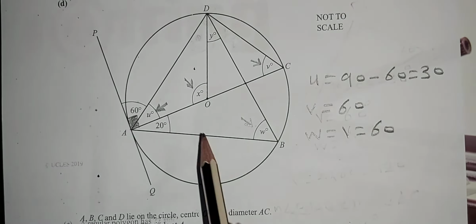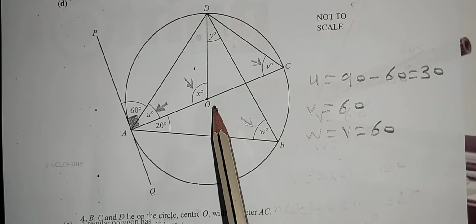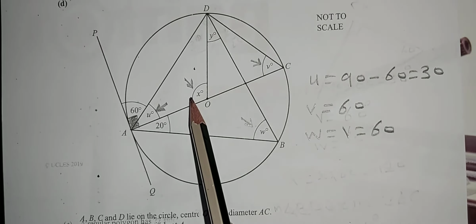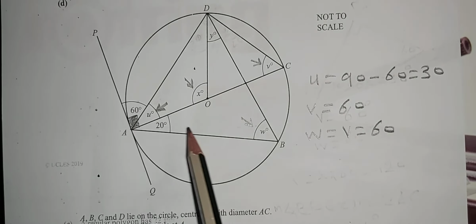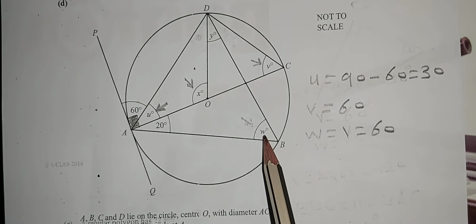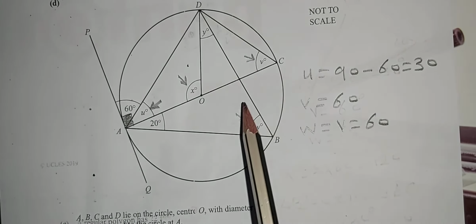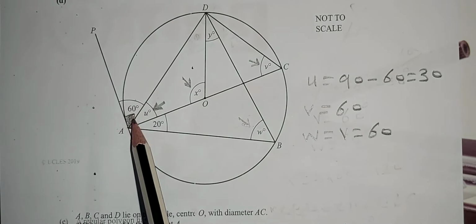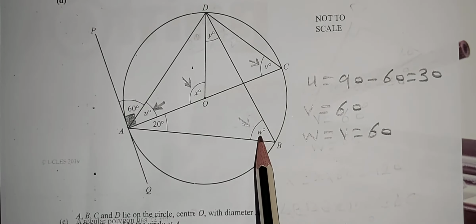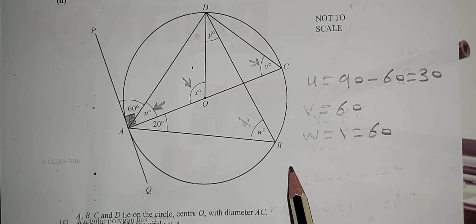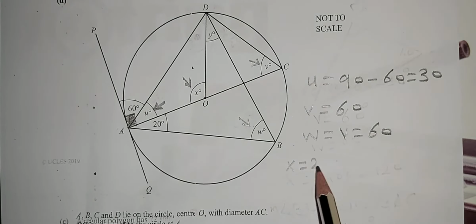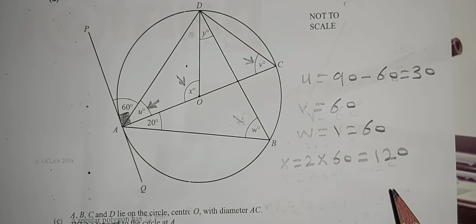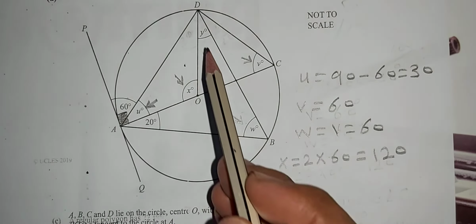This angle X, or AOD, is the angle at the center, and we know that the angle at the center is twice the angle at circumference. So we have this angle at circumference, subtended by the arc AD. Now the angle X is also subtended by the same arc AD. So X is twice W. We can write it like that: X equals 2 times 60 equals 120. Now we'll find out the value of Y.